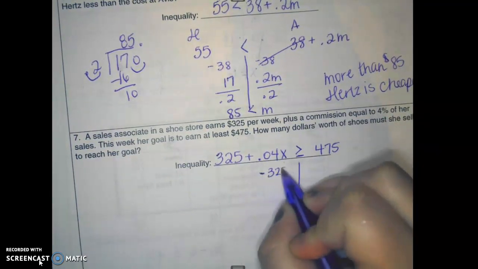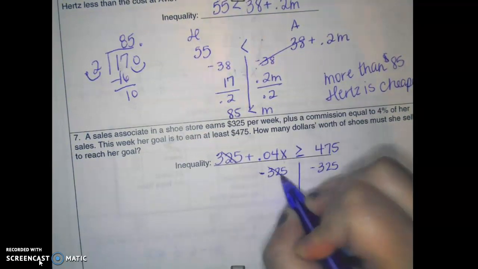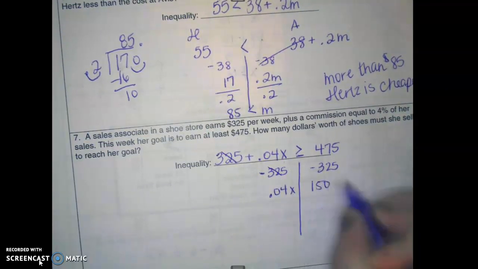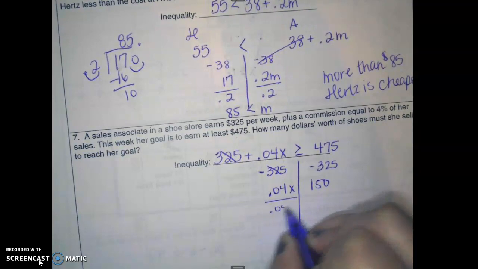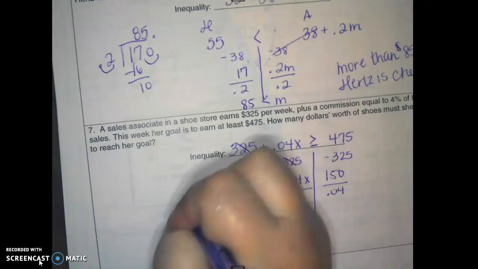Subtract 325. These cancel, leaving me with 0.04x. Divide both sides by 0.04.